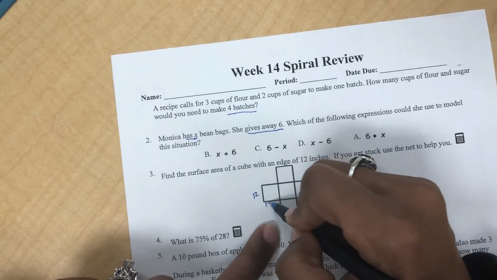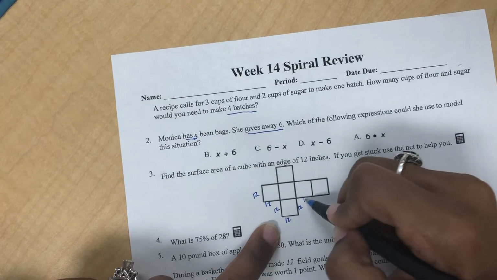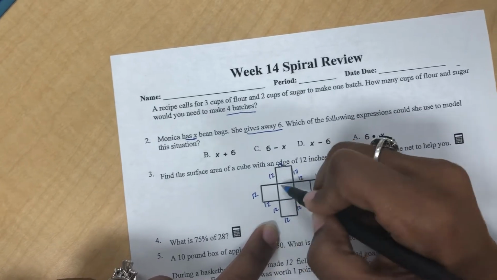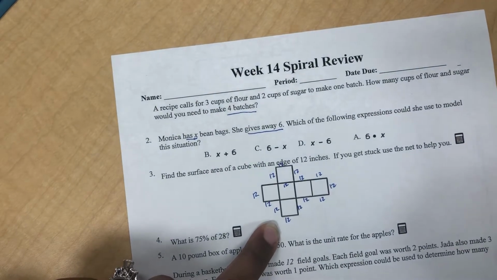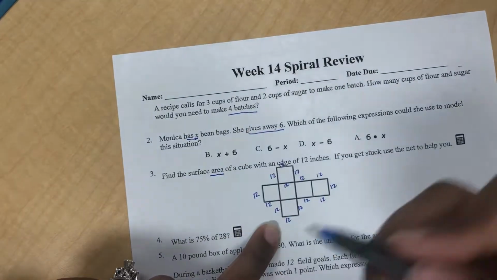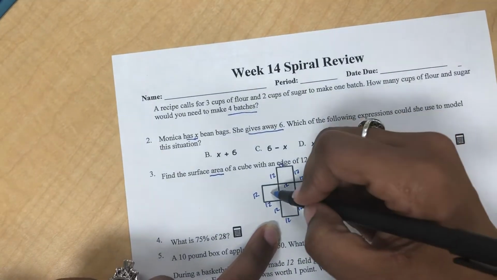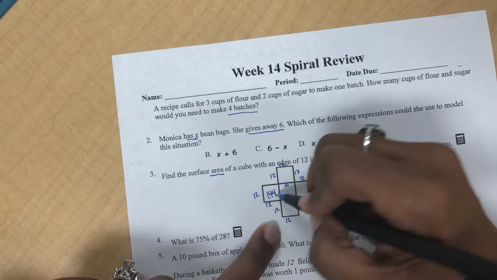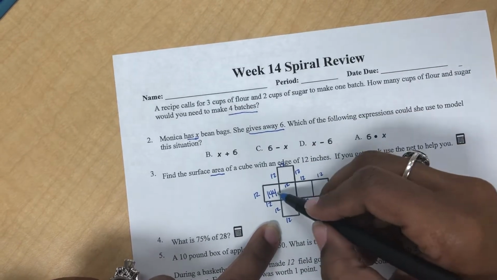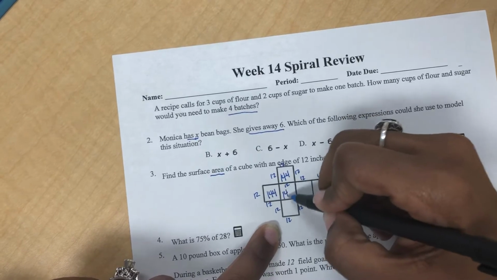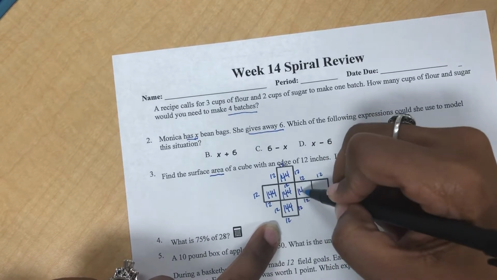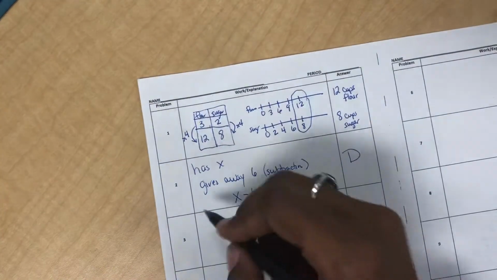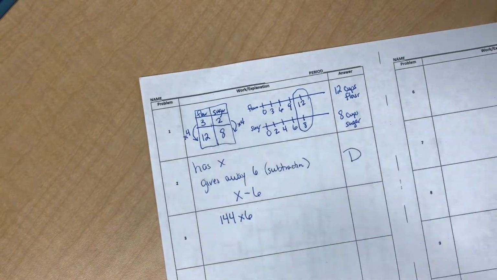So if I were to fill in the edges, all of my edges are 12, because on a cube all the edges are the same. Then I want to find the surface area, which means I've got to find the area of each surface. So I've got to find the area of each one of these squares. I'll do base times height, which gives me 144. The nice thing about a cube is once you know the area of one side, you know the area of all the other sides. So all the sides would have an area of 144. For my final answer, I'm going to do 144 times 6.